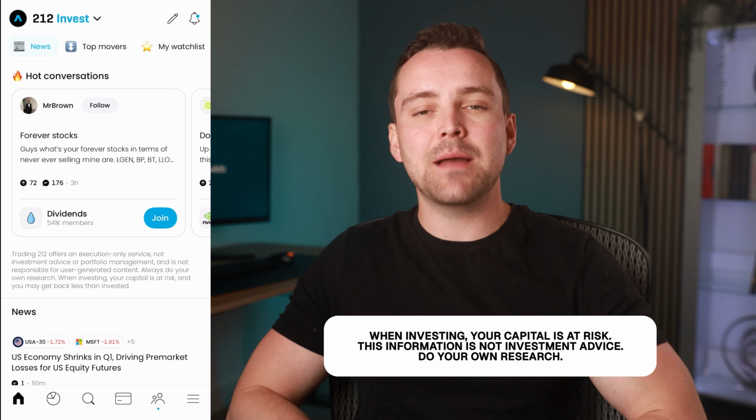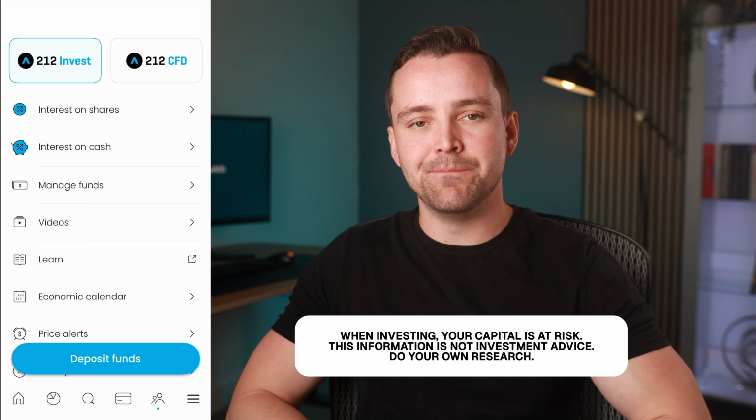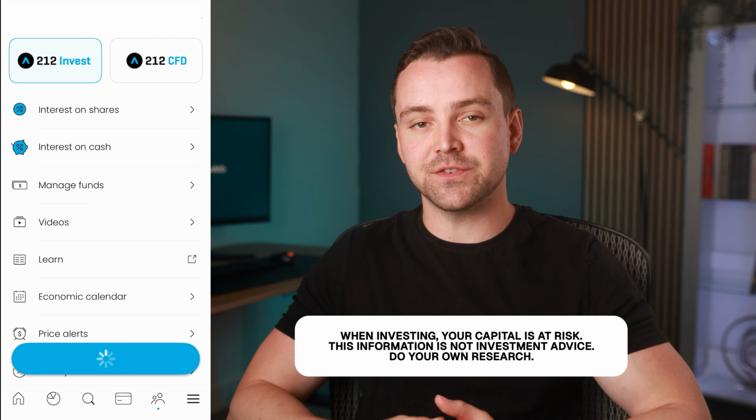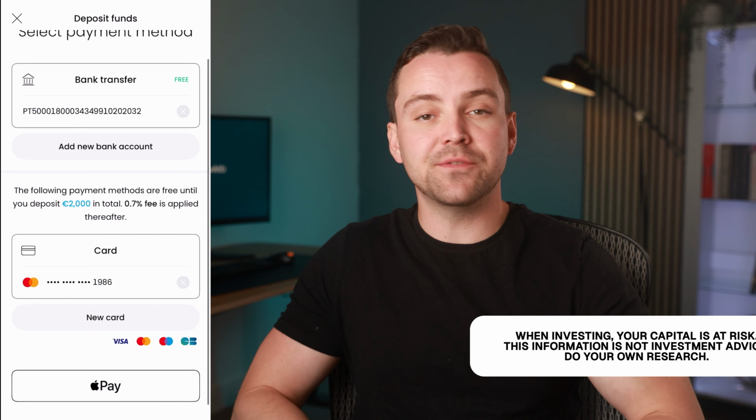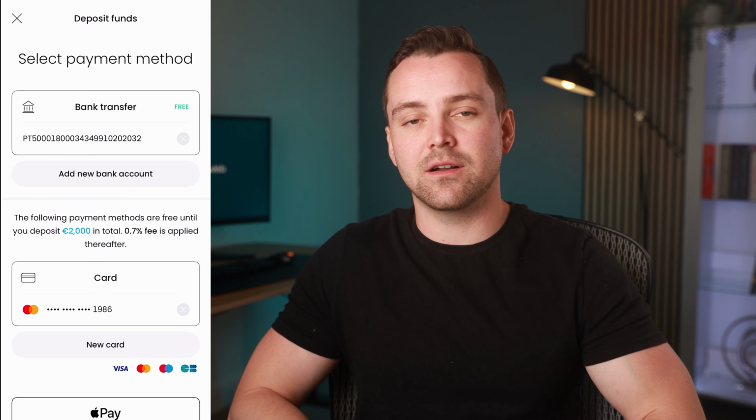From the home screen, tap the 3 lines in the bottom right corner, then hit the big blue Deposit Funds button. Trading 212 lets you fund by bank transfer, debit or credit card, or Apple Pay.